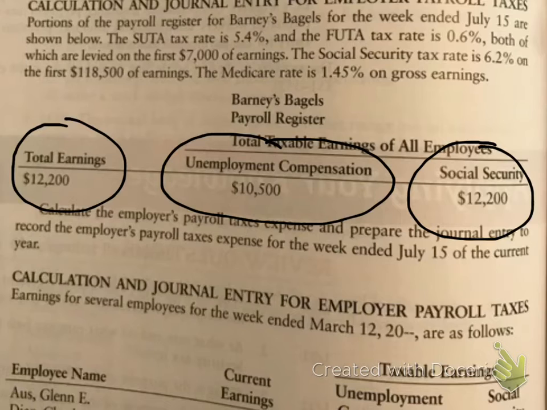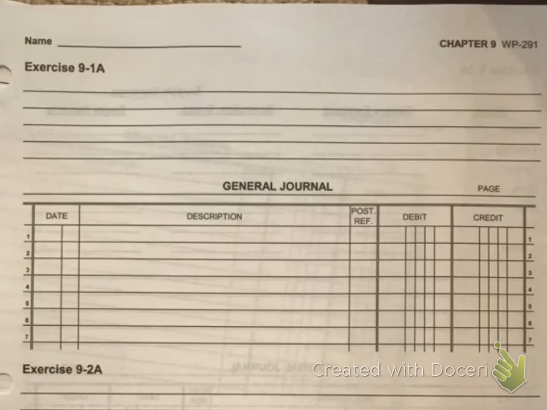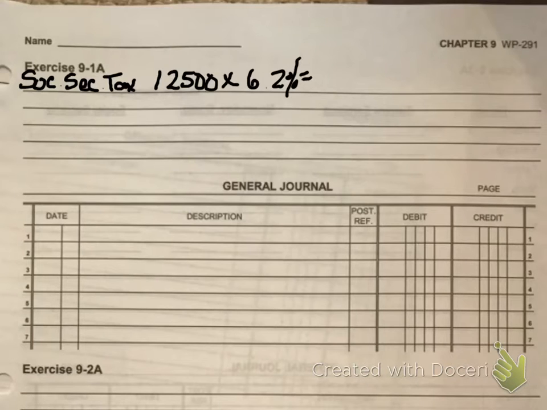Okay, and then step 2 on page 321 says compute the amount of employer Social Security tax by multiplying the Social Security taxable earnings by 6.2%. So here's our Social Security taxable earnings. For step 2, Social Security tax, we will multiply the $12,500 times 6.2%, and our Social Security tax is going to be $756.40.